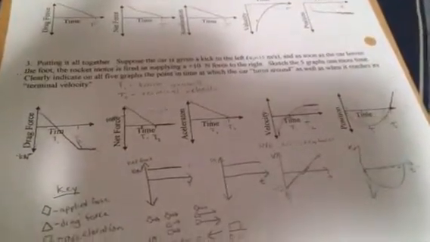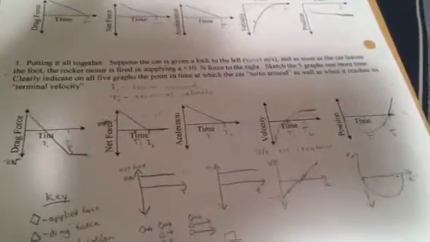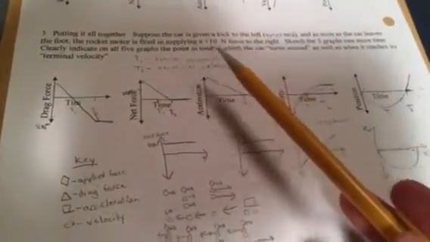Okay, so let's talk about problem three. The first thing I did, because there's a whole lot going on, was to draw a motion map. I started the motion map immediately after it got kicked, so the rocket is still being applied. I didn't include the force from the kick, but I'm including the force from the rocket in this whole thing. So let's talk about the key for my motion map right here.